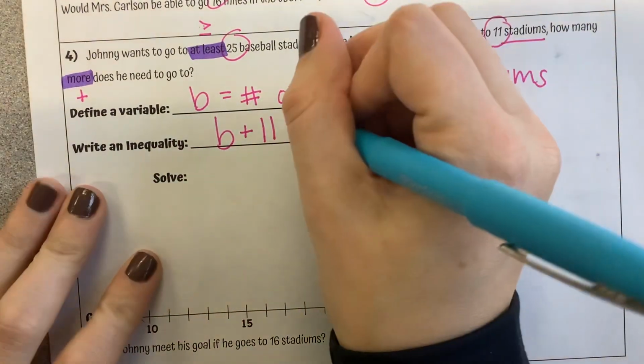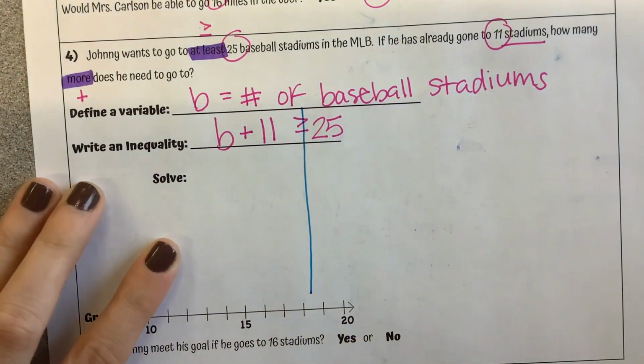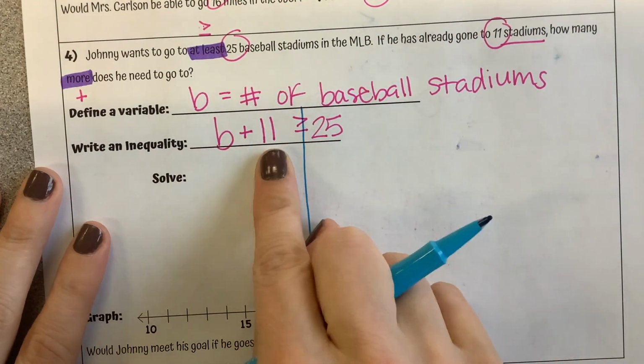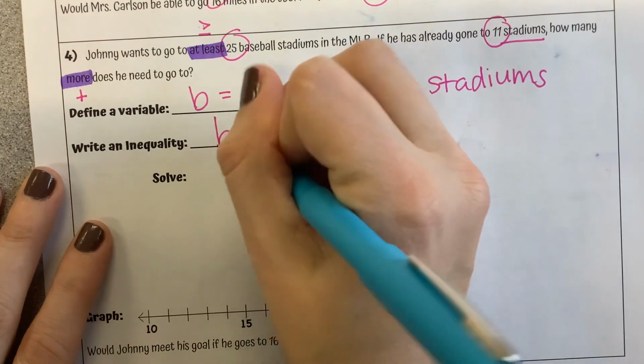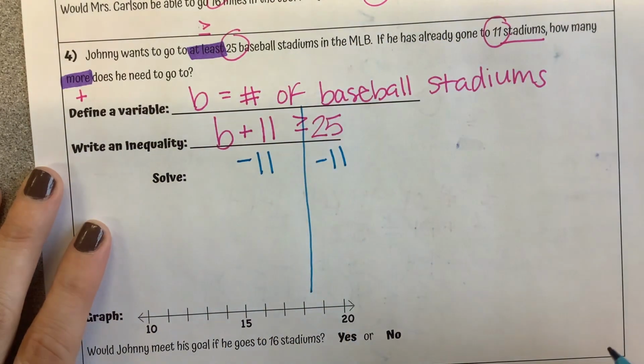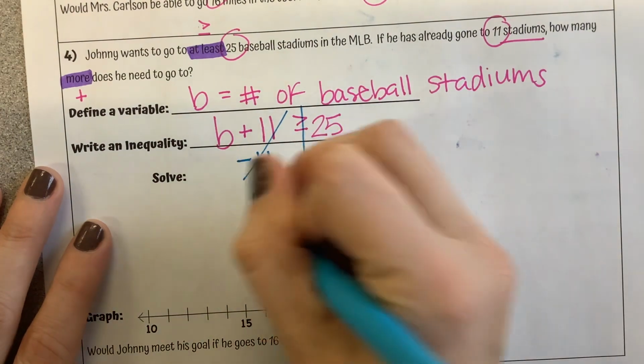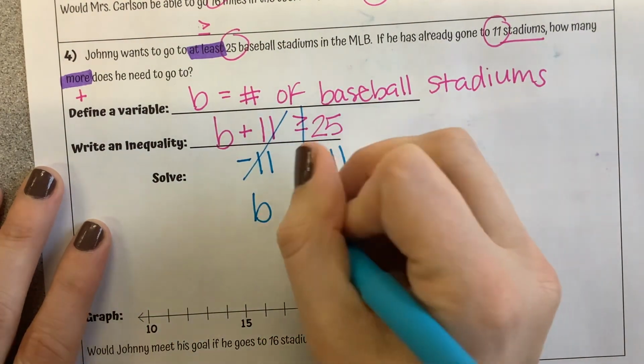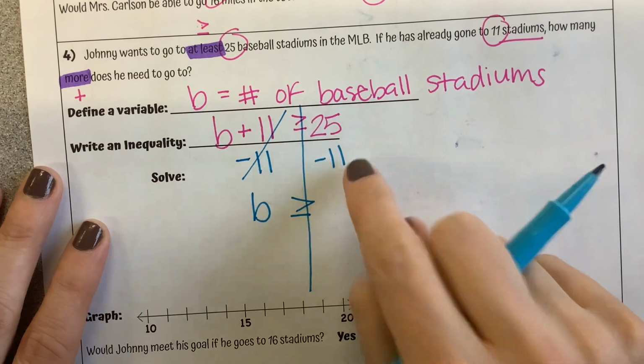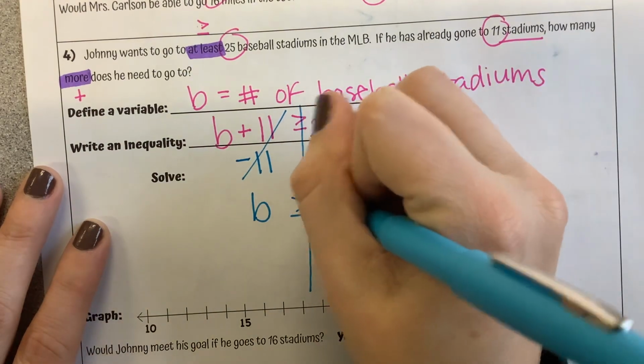We can solve it. We're going to draw a line down our equal sign. If we are adding 11, we're going to get rid of it by subtracting 11 from both sides. On the side with the variable, it cancels out. We are left with B. Bring down our inequality sign. 25 minus 11 is 14.